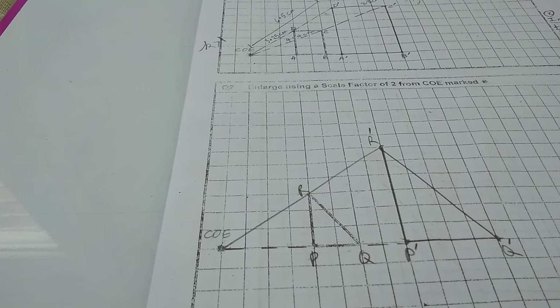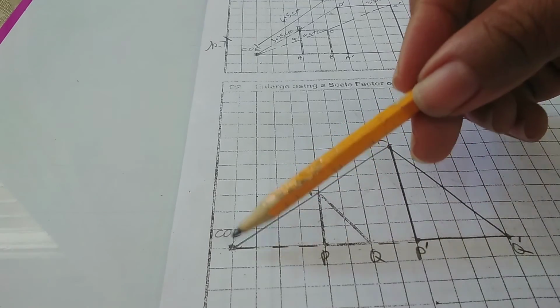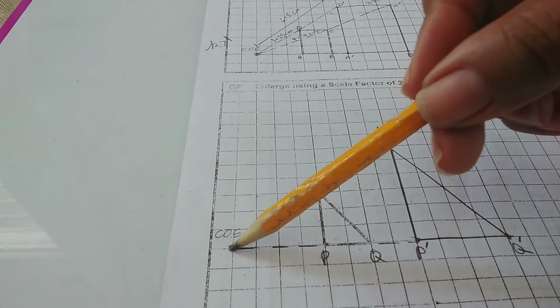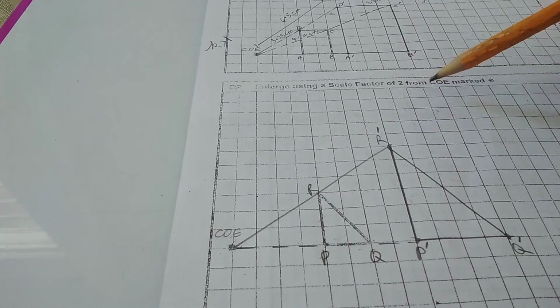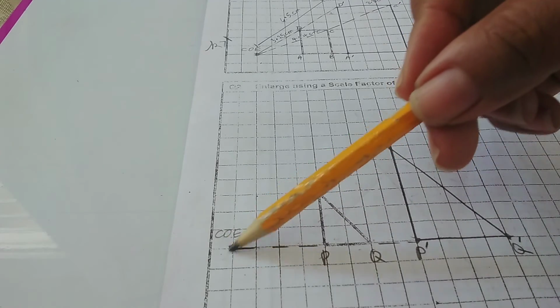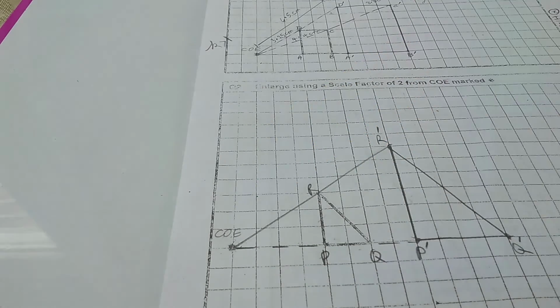So when the scale factor is greater than 1, both the object and the image are on the same side of the center of enlargement. And the image is 2 times, because the scale factor is 2, it is 2 times away from the center of enlargement, not the object. It is 2 times from the center of enlargement.